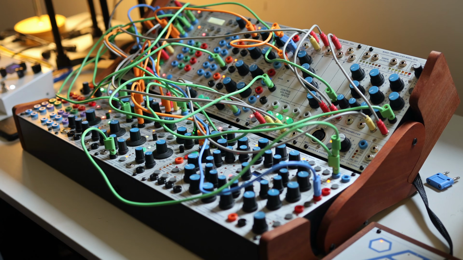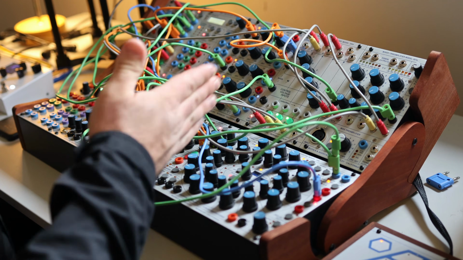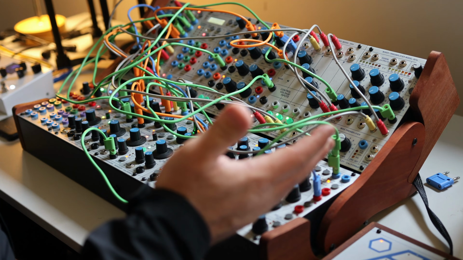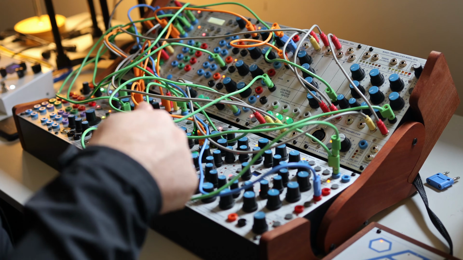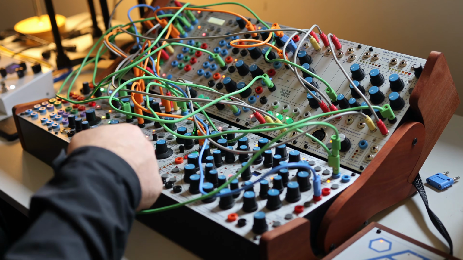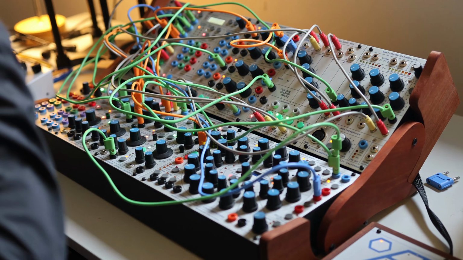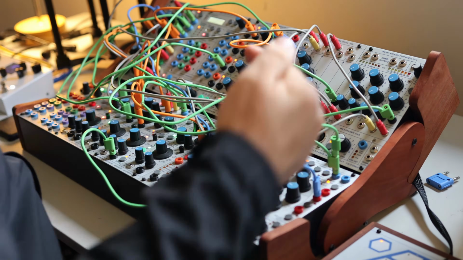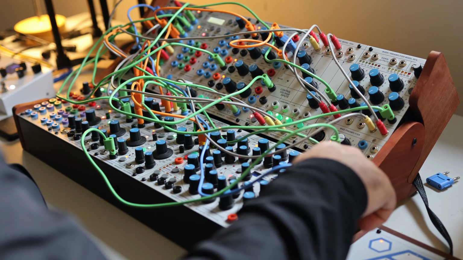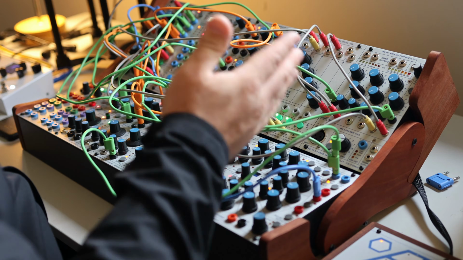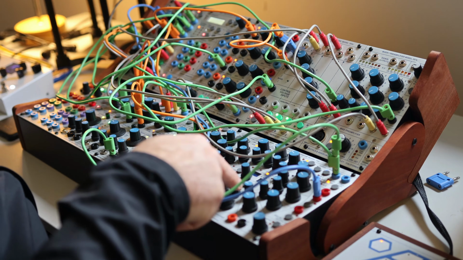I don't have an attenuator module yet, but I do have the 250E, which I'm only using one row of, and because I'm clocking this, I can actually use the time row or the second row to do that. So maybe what I'll do is I'll start with the second row. It's on interpolation, and what that means is that each step can slide depending on the time values down here.